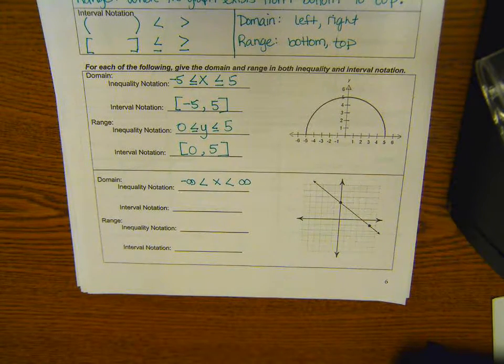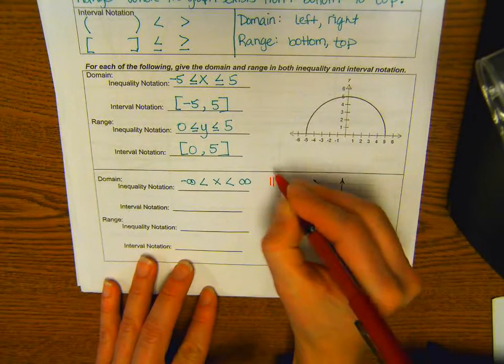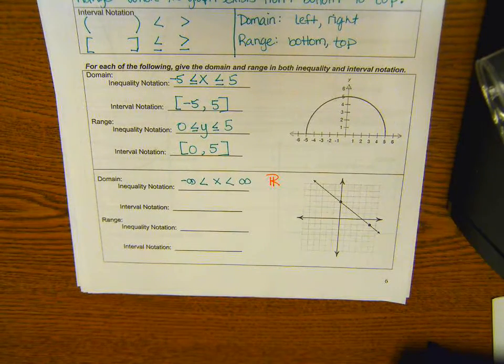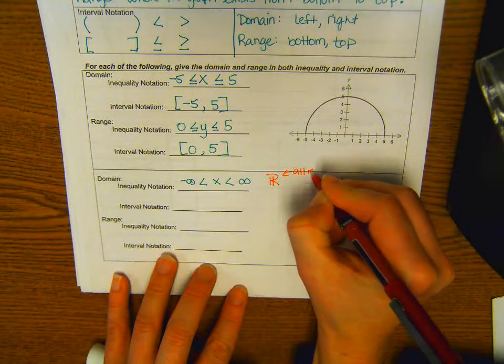By the way, another way in math, I'm going to teach you something new today, is we could say that this was all real numbers. All numbers. There is a symbol for that, and it looks like an R with two downstrokes. That is the symbol for all real numbers. If you would like to write that for all real numbers, that is fine.